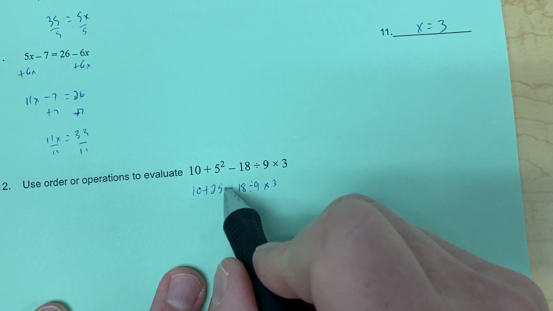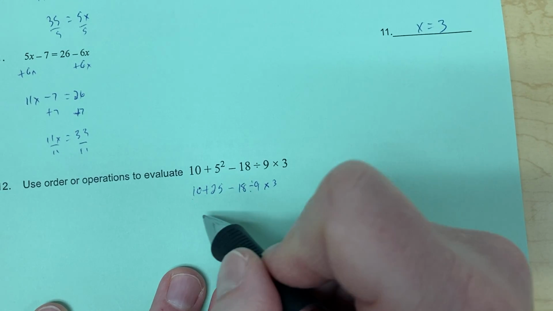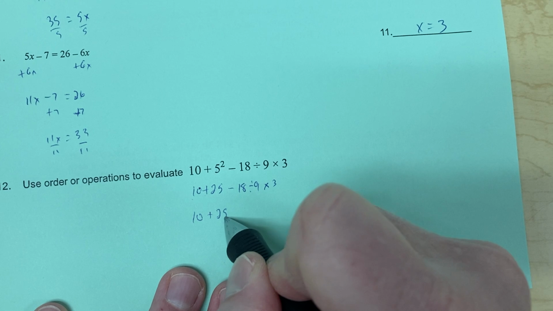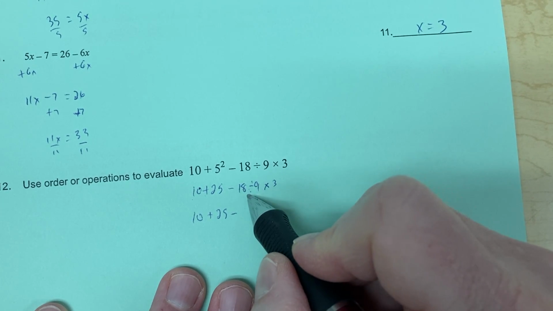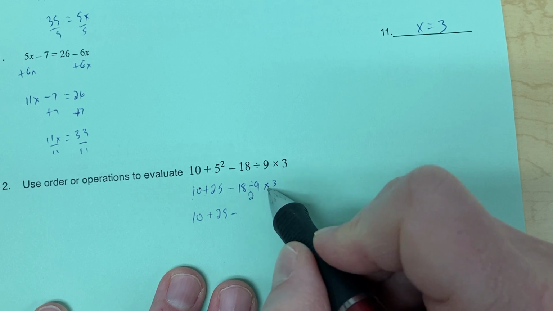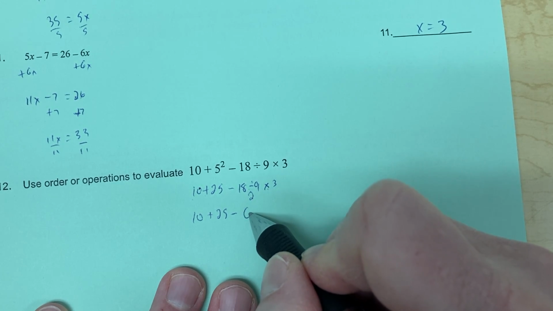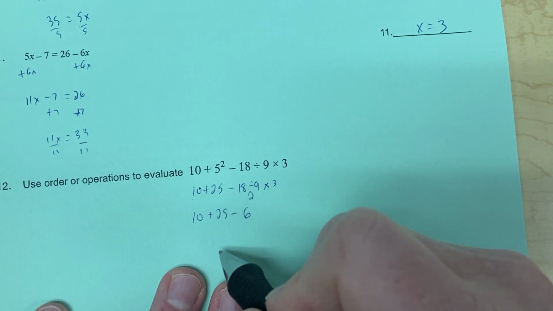So 10 plus 25 minus 8. So we're not doing anything with this stuff. We're going to leave that alone. But we'll go ahead and go 18 divided by 9, that's 2. And then 2 times 3 is 6. So you should do all of that stuff there.